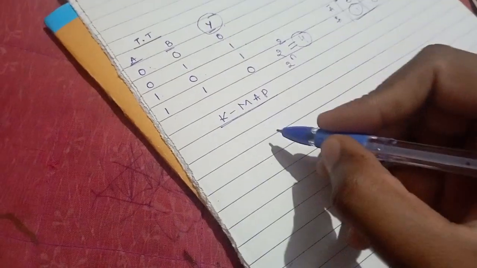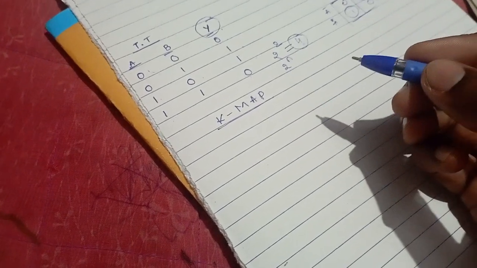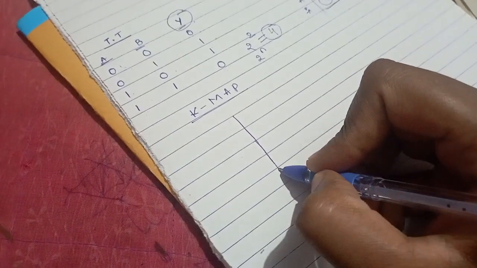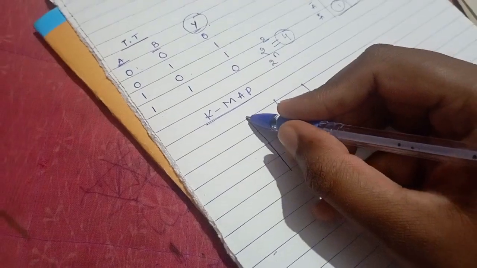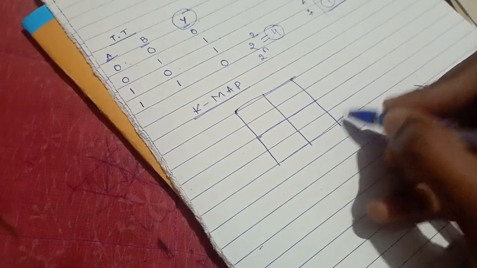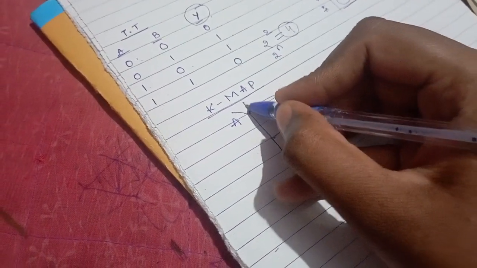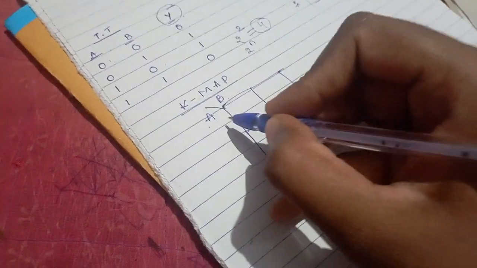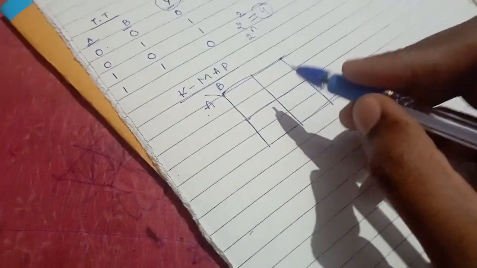So we are using a K-map of 2 into 2, where we are going to put only 4 outputs. The K-map of 4 inputs is going to be in this format. So this is a 4 input format K-map. Here it is A input and here it is B input. We are going to put them in this format. This is what I am teaching today, 2 into 2.